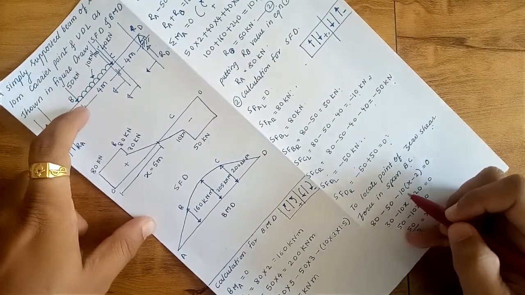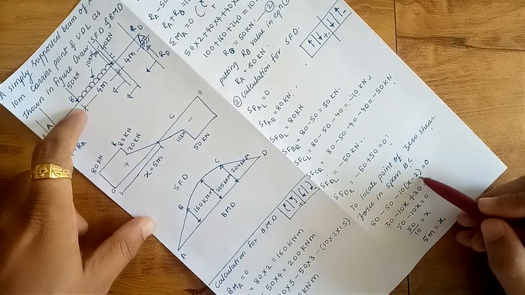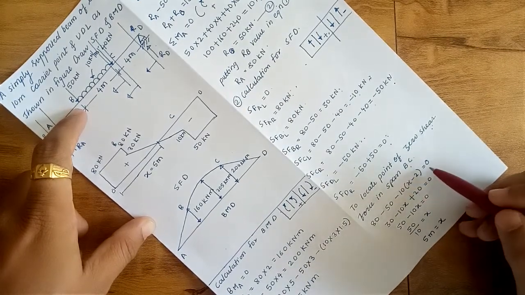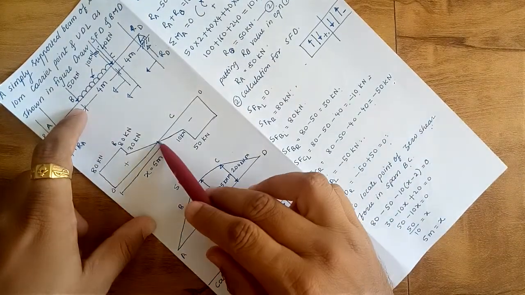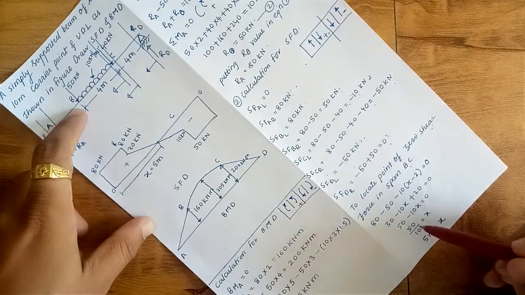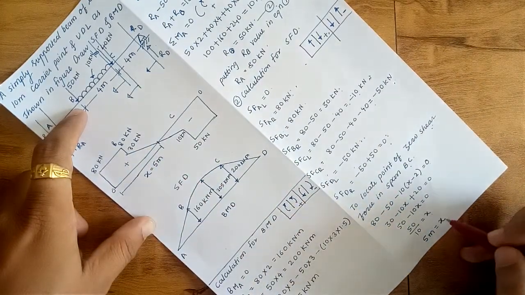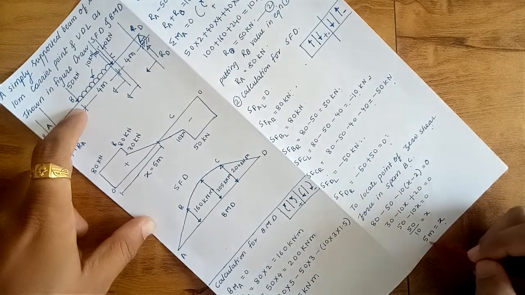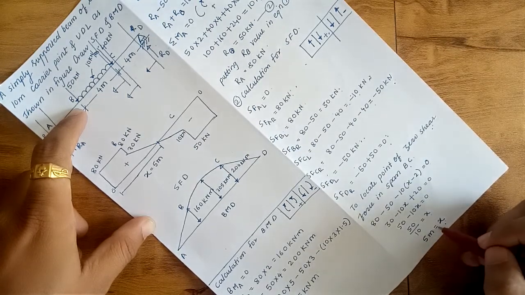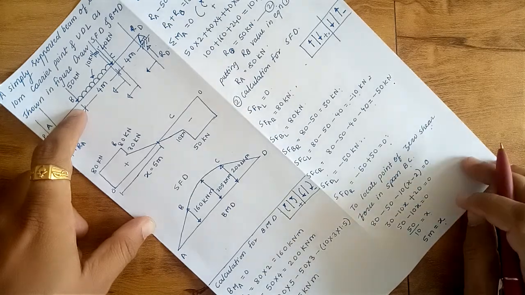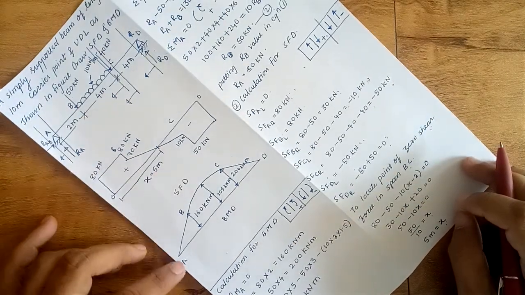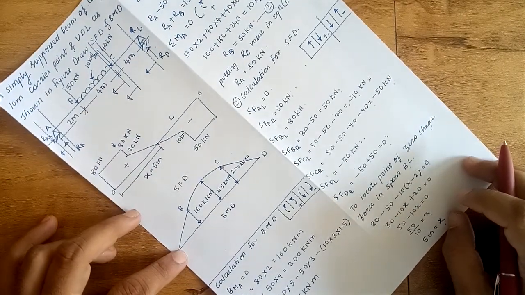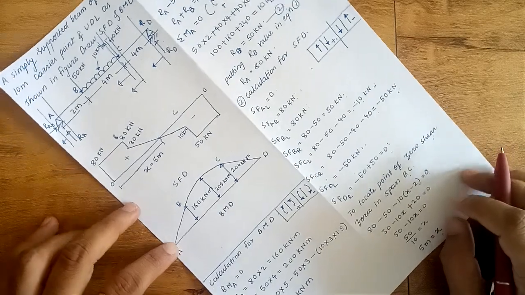So minus 10 into x minus 2 will give us the total load, that is equal to 0, because at this point the shear force is 0. So by solving this, we got x is equal to 5 meter. Okay, 5 meter is nothing but the distance of the point of maximum bending moment from A. Okay, so now go for the calculation of bending moment.